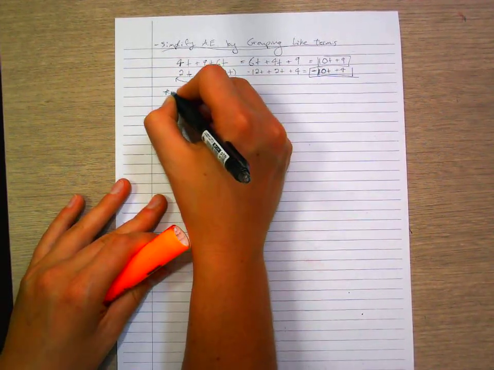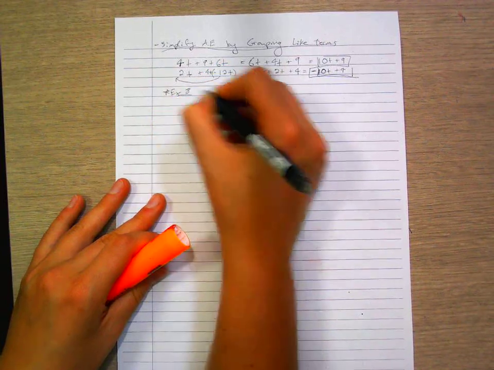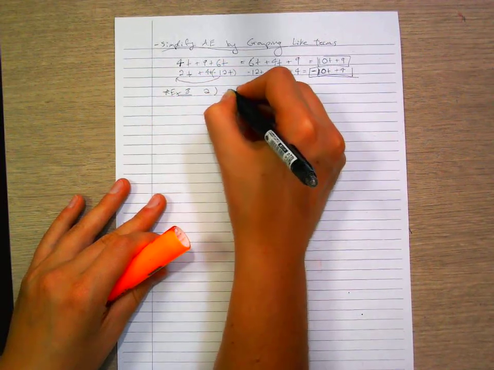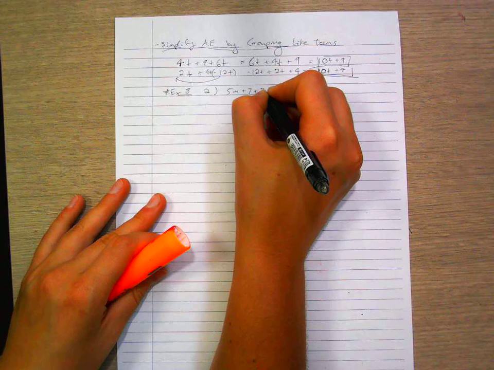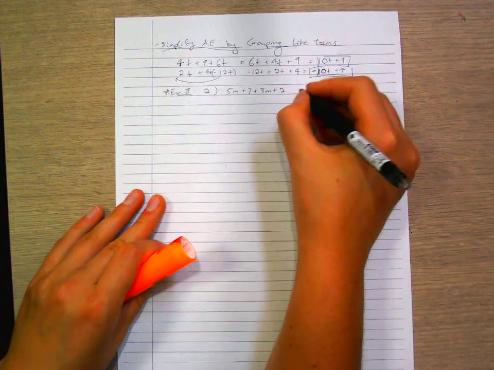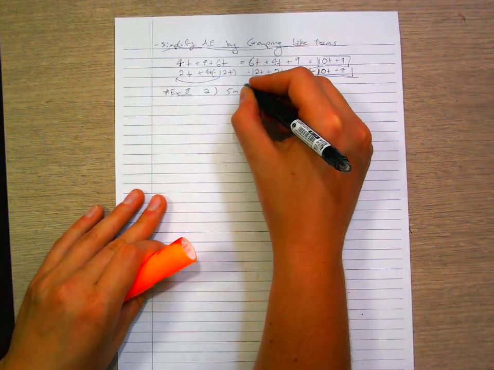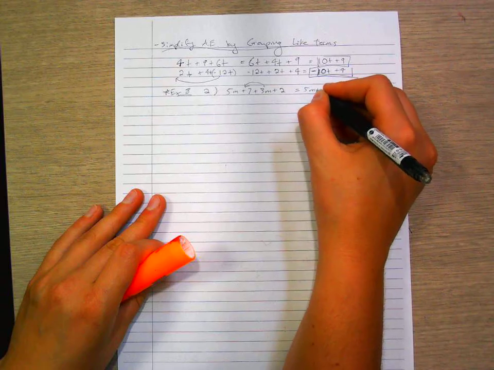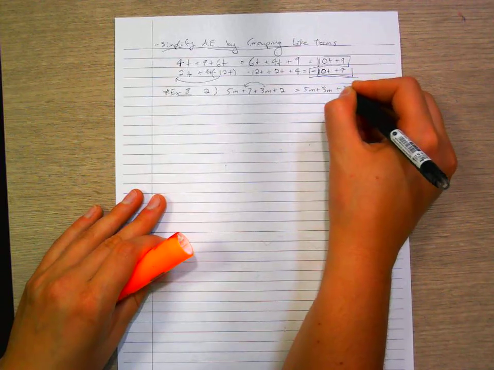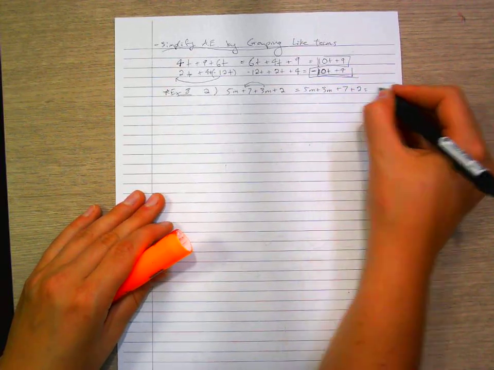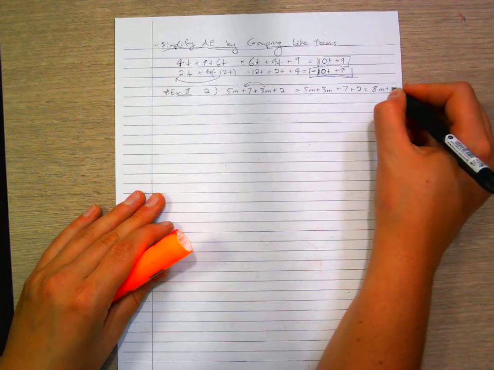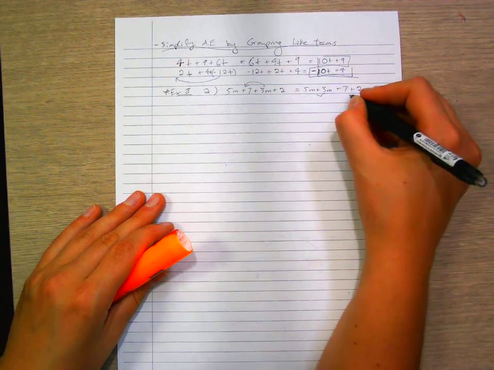Now let's try this in an example. 8a says 5m plus 7 plus 3m plus 2. Let's put likes together, so we'll move 3 over here. 5m plus 3m plus 7 plus 2 equals 8m plus 9. So we combine these two, we combine those two. And it becomes 8m plus 9.